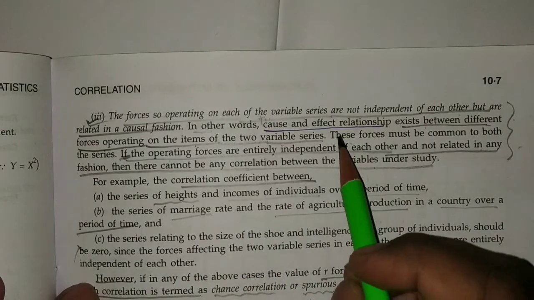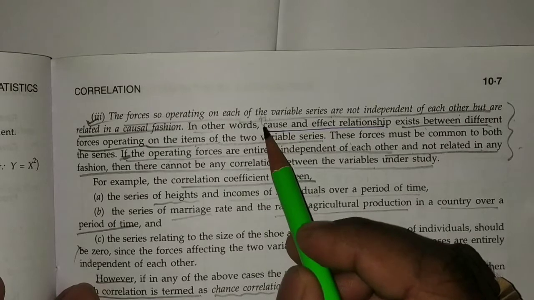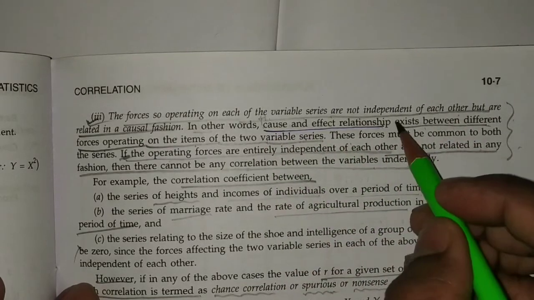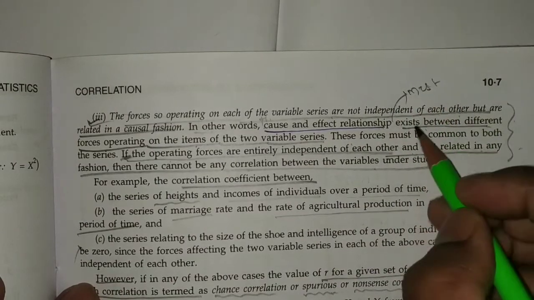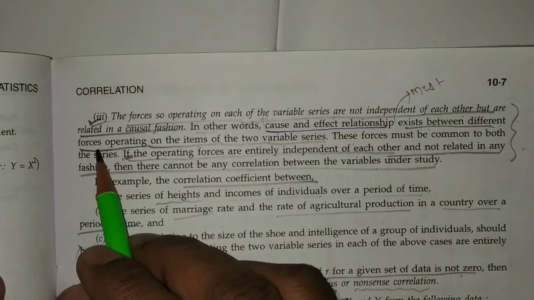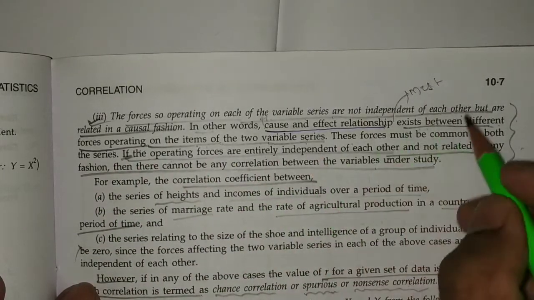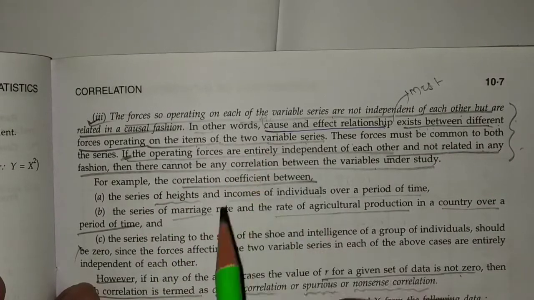It will be enough for you that the cause and effect relationship must exist. Here you have to add one word, you have to use "must exist" between different forces operating on items of two random variables, or you have to write "exist between two random variables." This much you can write also, no problem.